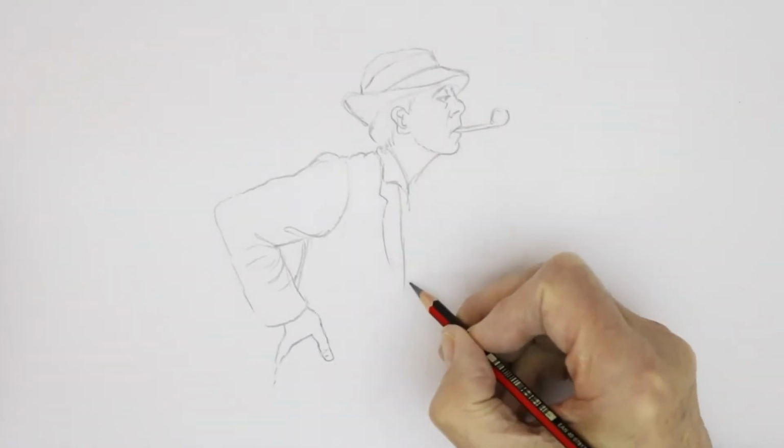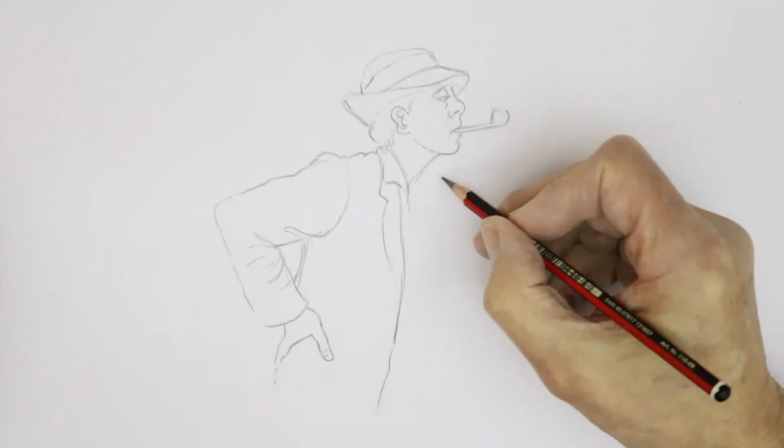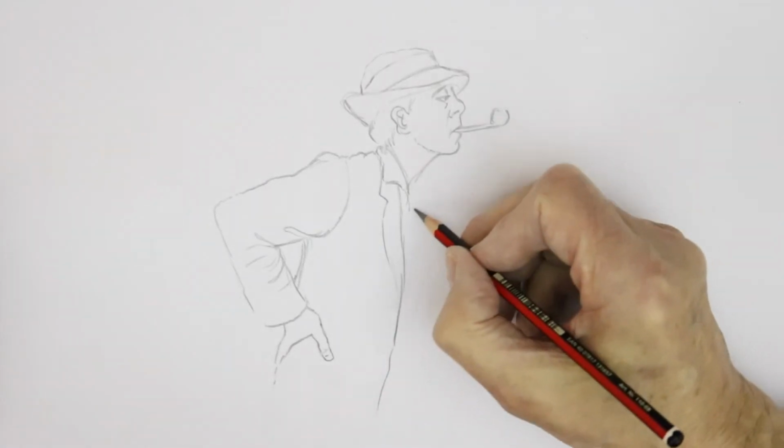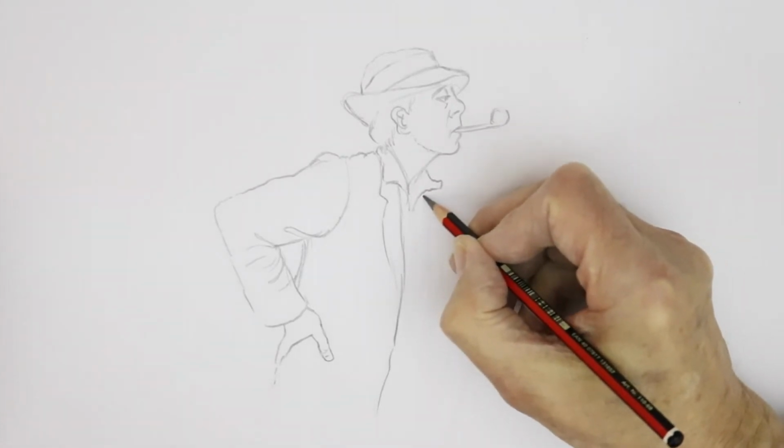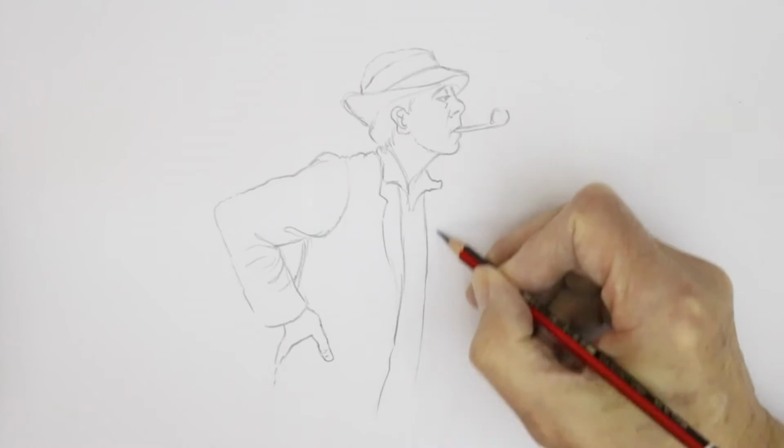And underneath here we have the lapel of his jacket, which is hanging down there, and the other part of his shirt coming in here at the collar, and then the jacket hanging down kind of loosely here.